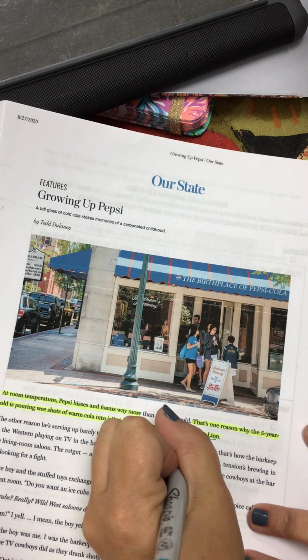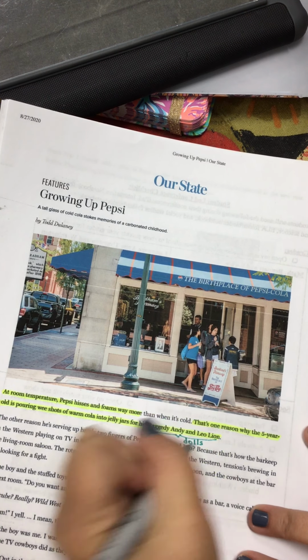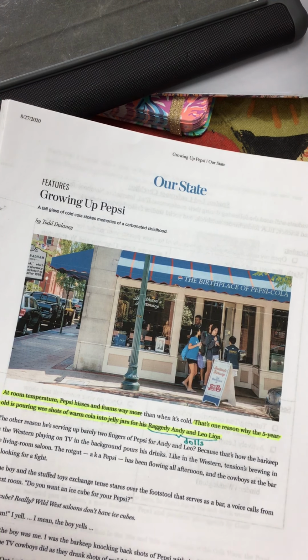Hold on, y'all. Student lunches are here. Student lunches are here.